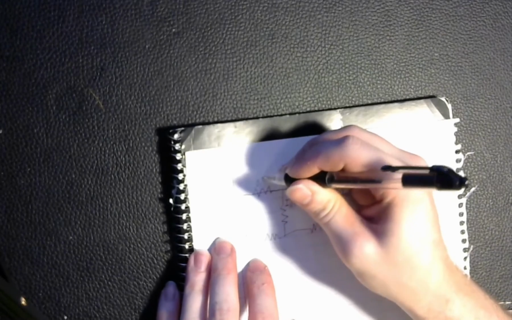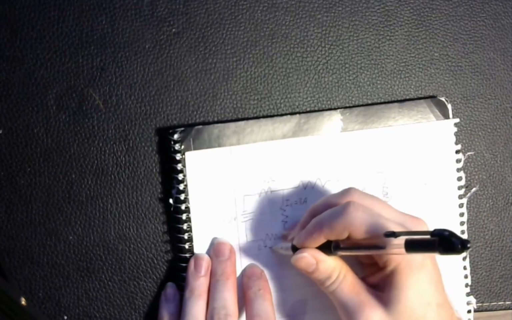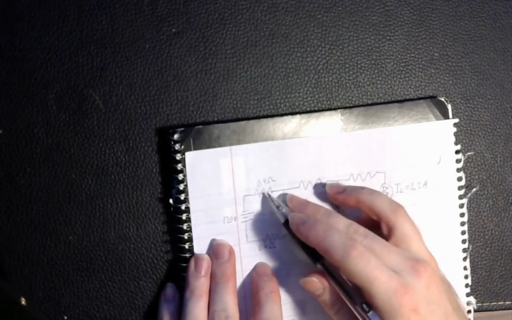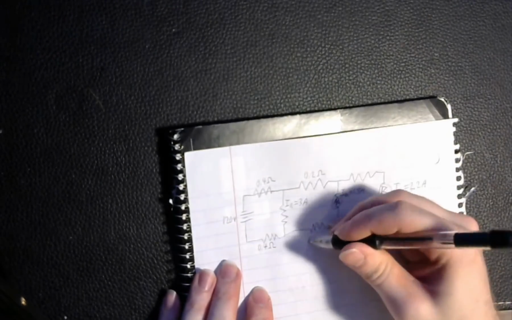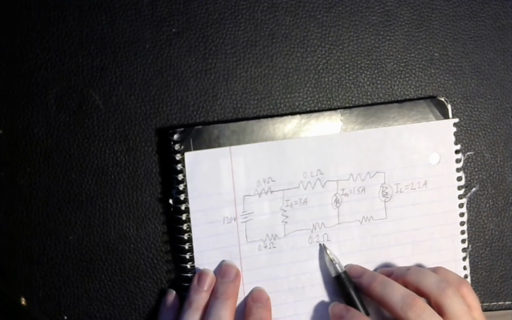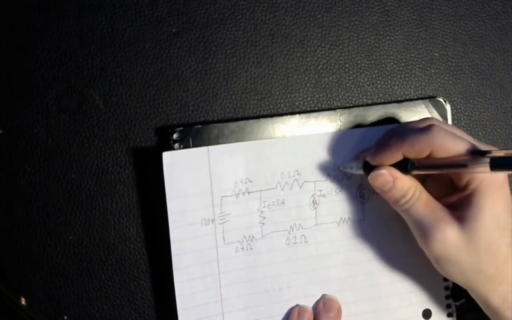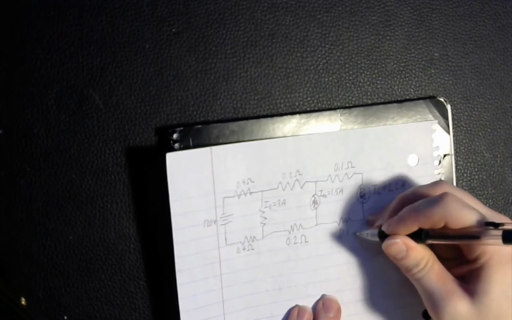So you've got 0.4 ohms across each of these two sections. You've got 0.2 ohms. So, like the last problem, would you basically take those in steps? Yeah, you have to do this in multiple steps. And then you've got 0.1 ohms across each of these two.